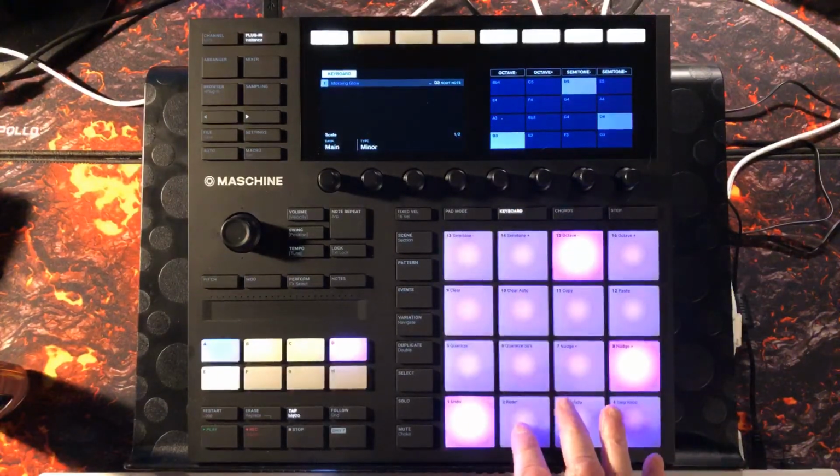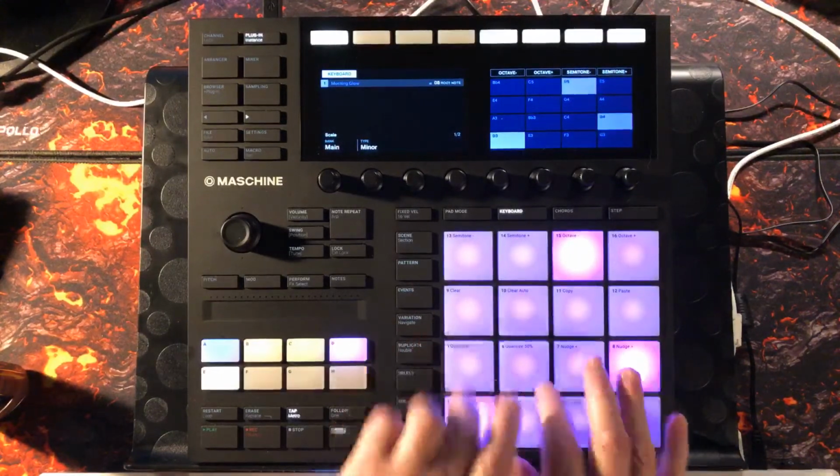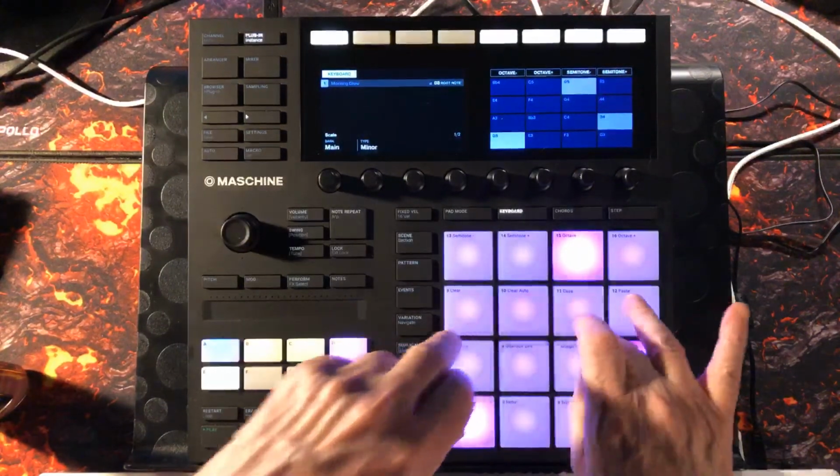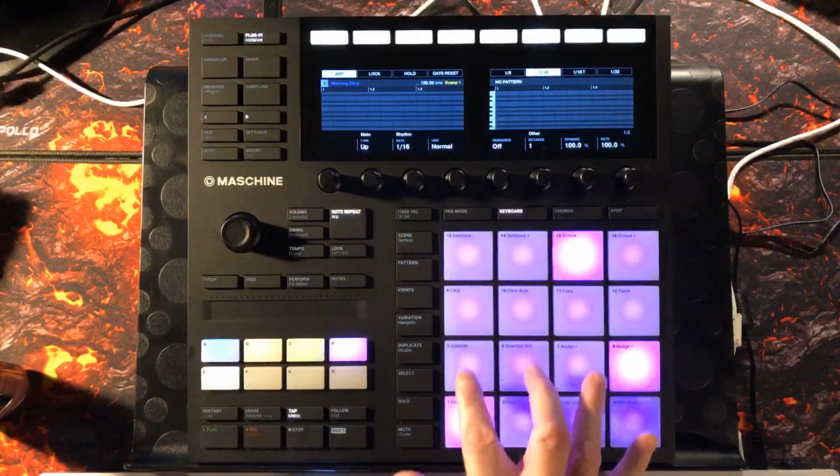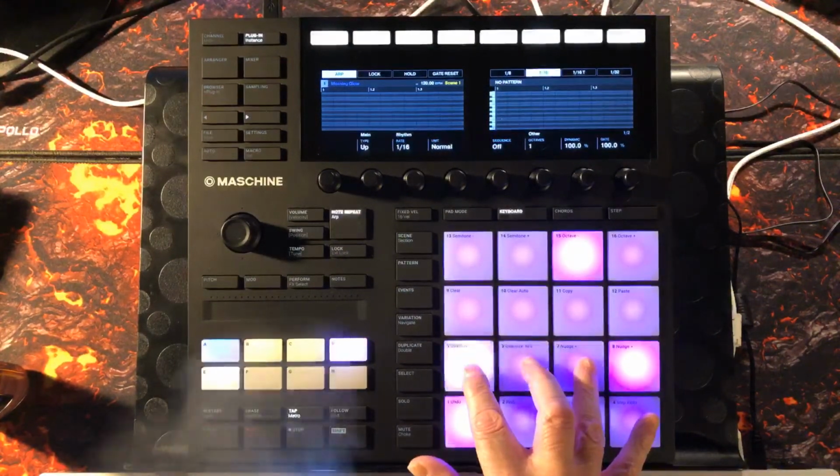Keyboard mode. Let's go on to note repeat. We're in arpeggiator mode now.